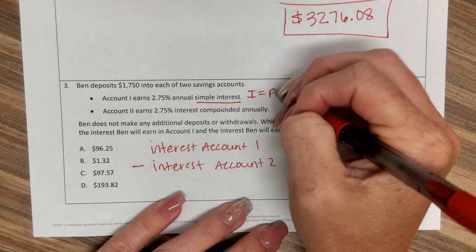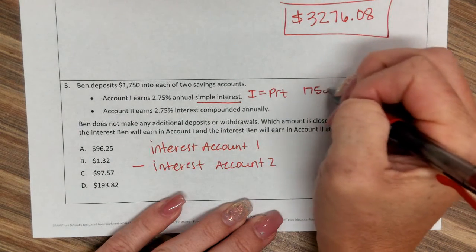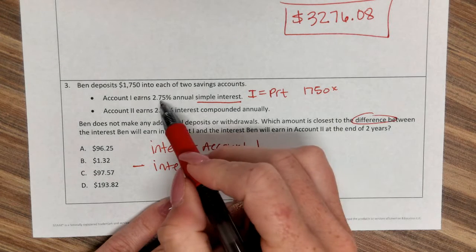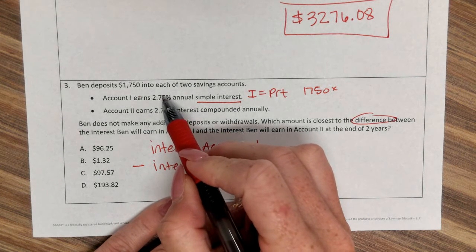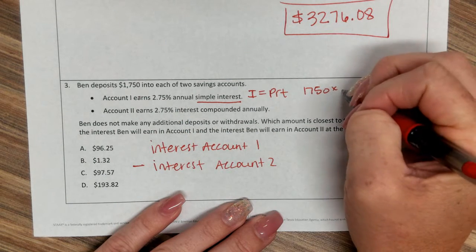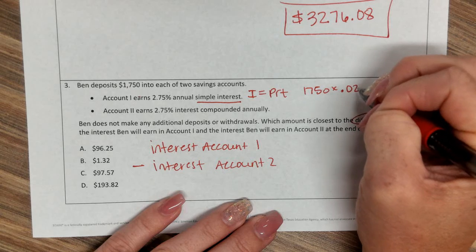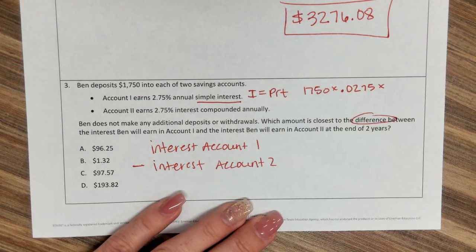How much money am I putting into the account? So $1,750 times, what is the rate as a decimal? I must divide this by 100, so I move it 2 places, 1, 2. 0.0275 times, how many years is it staying in here?